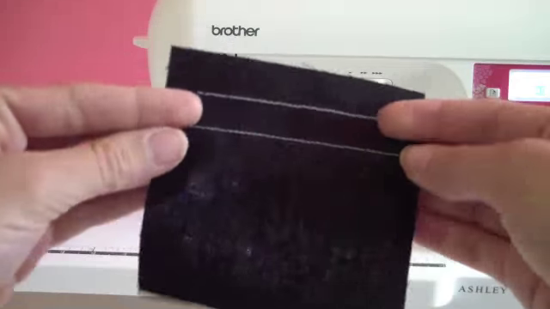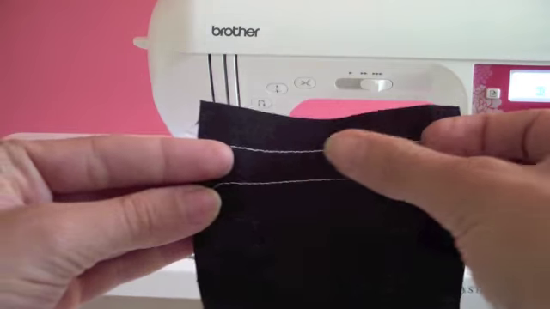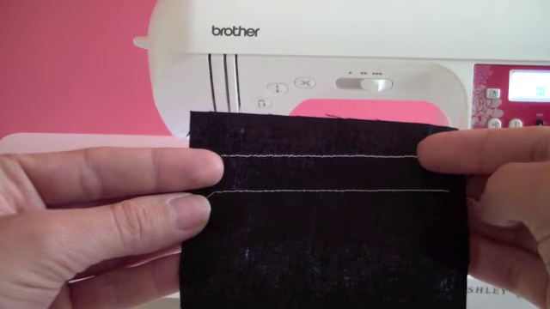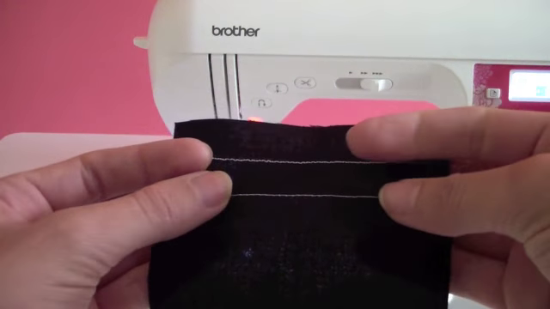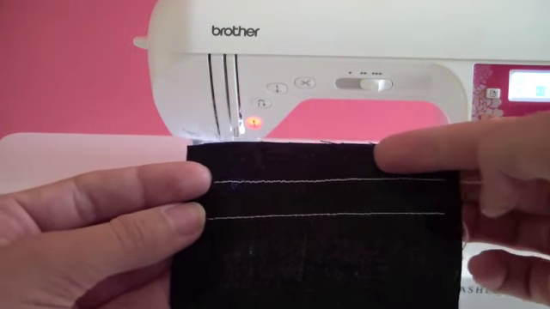And you can already see, and you'll be able to look at yours better, that difference in width. This is going to be something, this probably looks like a more familiar stitch width to you. So that is 2.5.